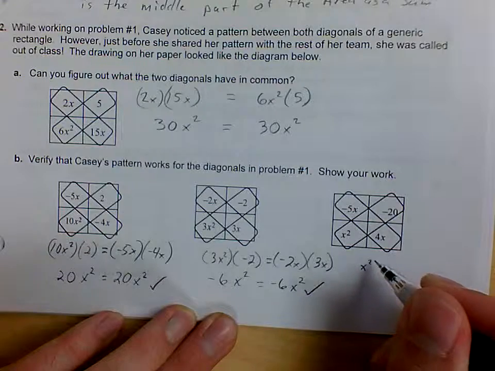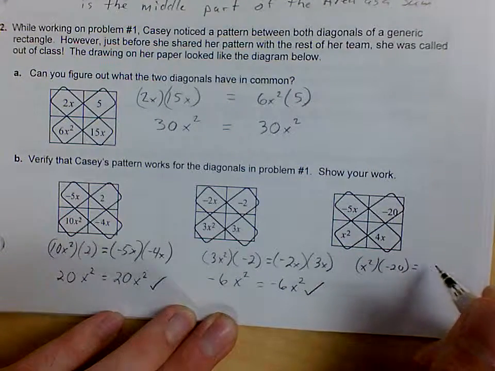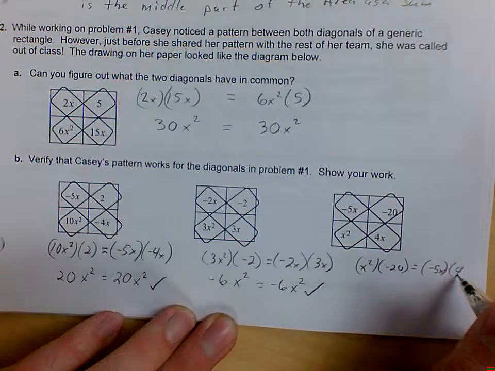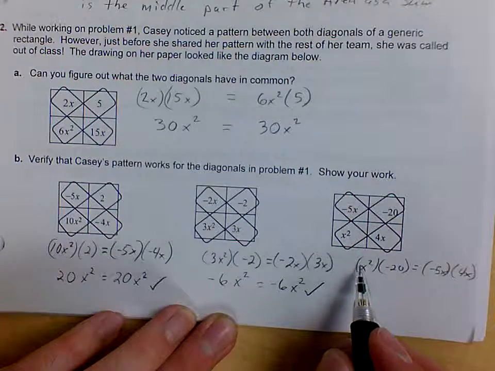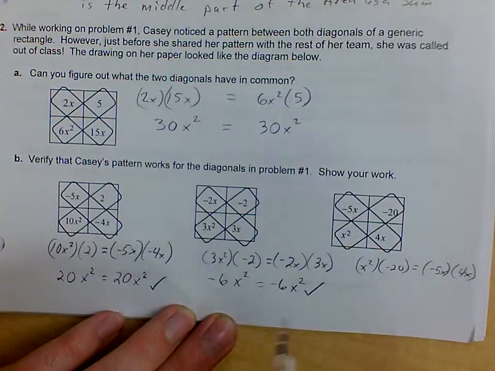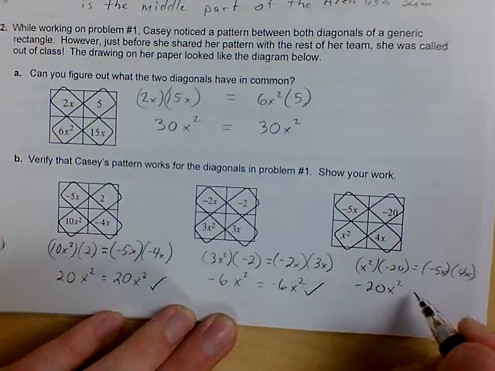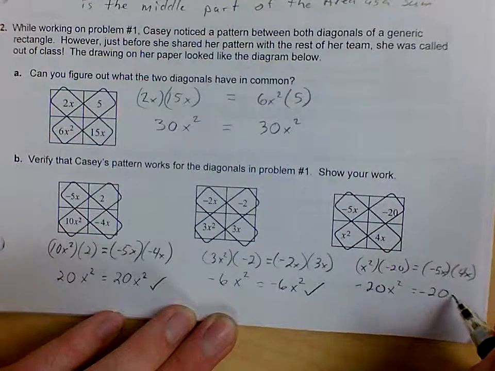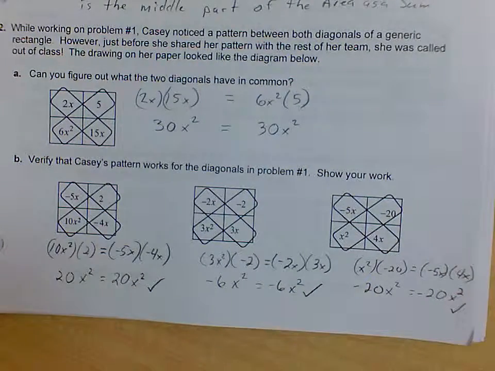And our very last one, x squared times negative 20. We want that to equal negative 5x times 4x. Negative 20 times 1, because remember there's always that invisible 1, is going to be negative 20. Then we've got the x squared. Negative 5 times positive 4 is negative 20. And x times x is x squared. So that one also checks out.